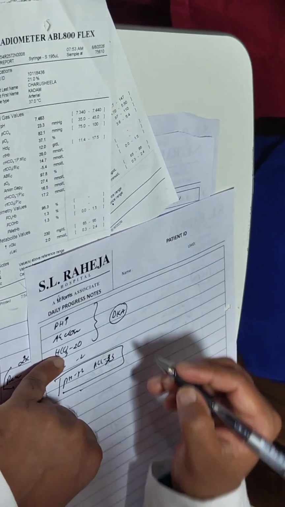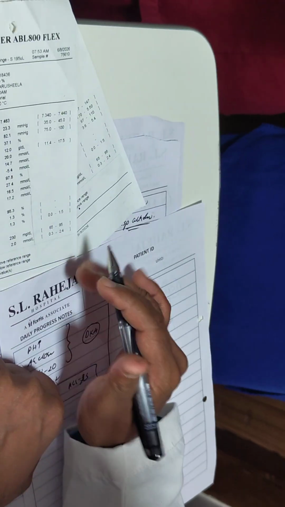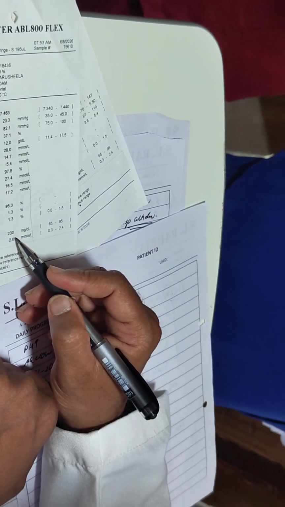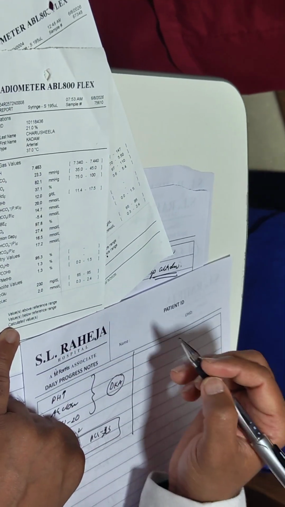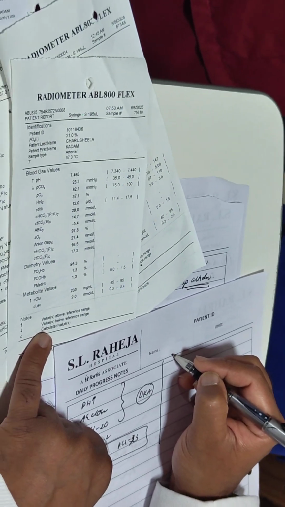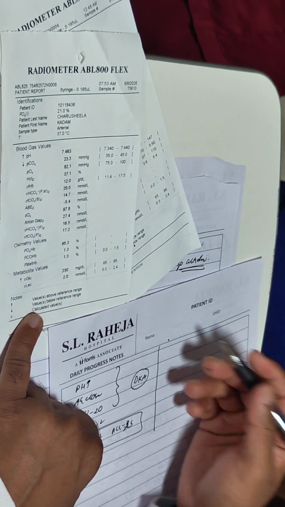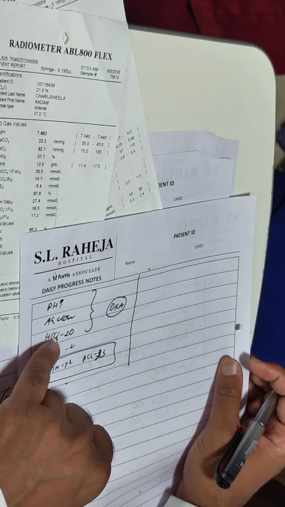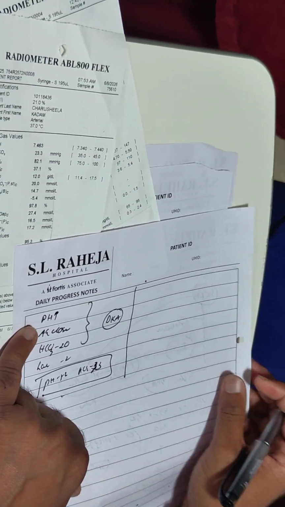So what is the next step here? What is the problem over here? Sugars have come down to 230. So what do we do? We can start a little glucose also in the drip. Why do you want to give glucose? Because insulin will be continuing. So why do you want to continue insulin?